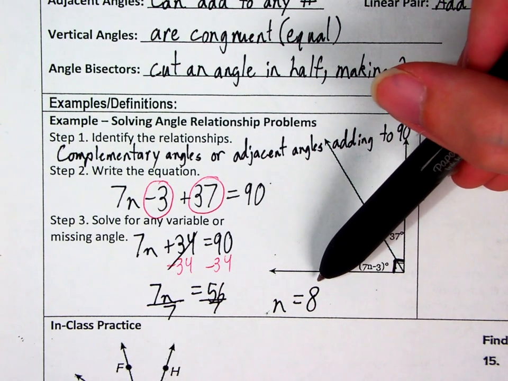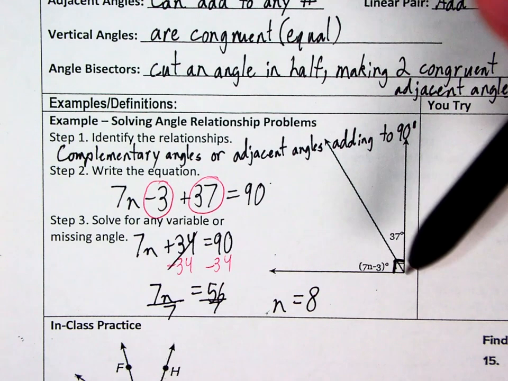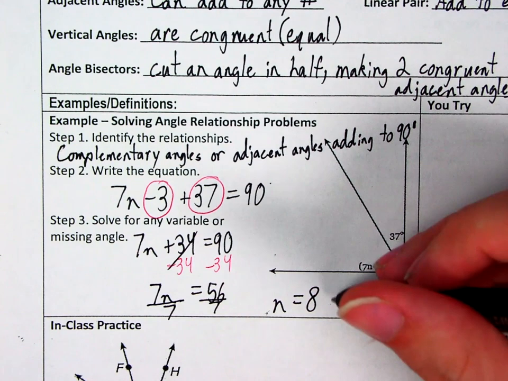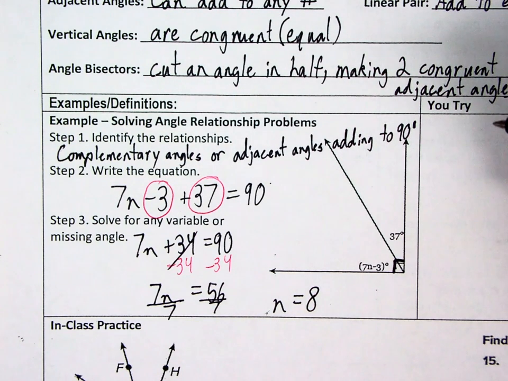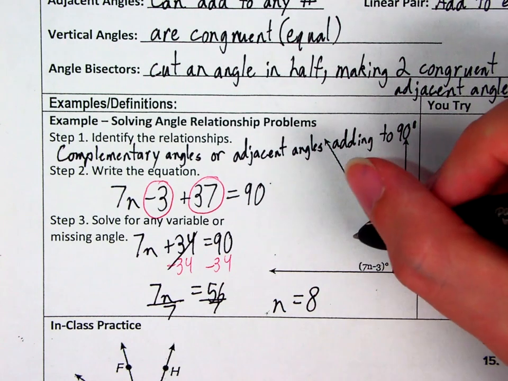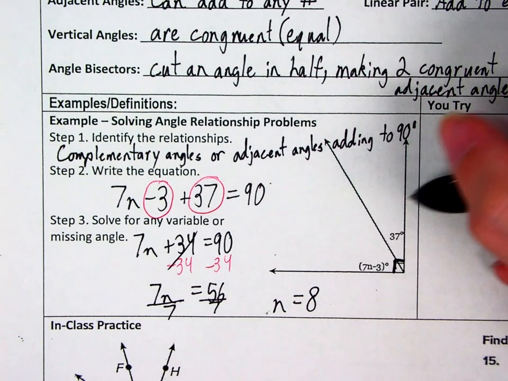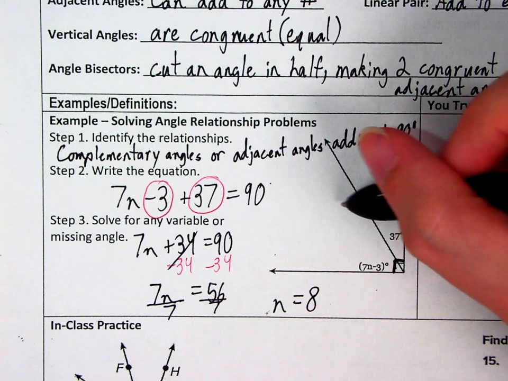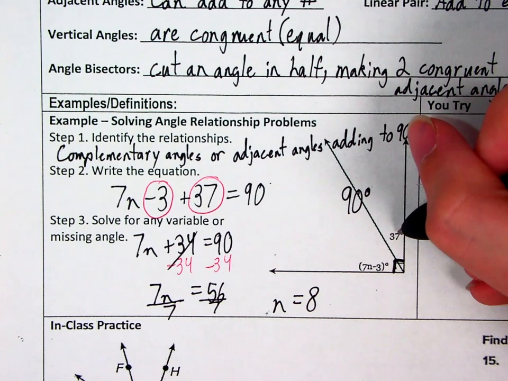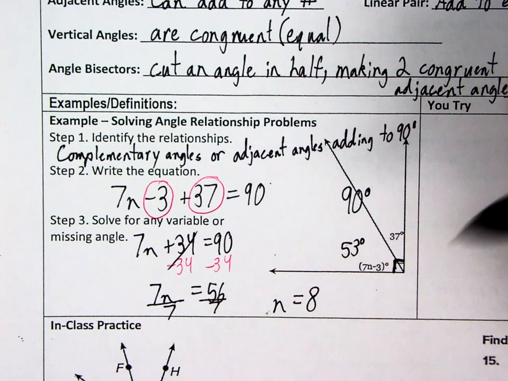We could then use our value of n to confirm the size of this angle here by plugging n equals 8 into 7n minus 3. We'll get 53. We could also have known that by going, if the entire picture is 90 degrees, minus 37 gives us 53 degrees right here.